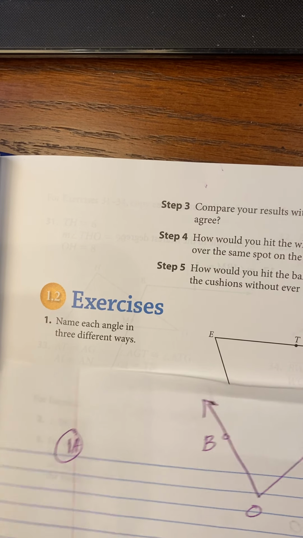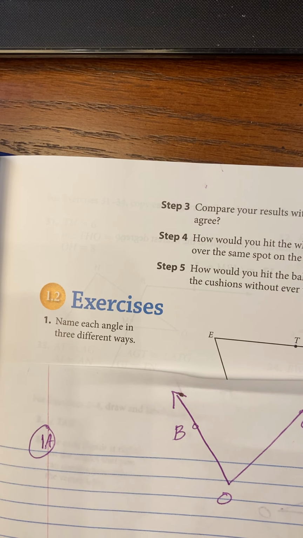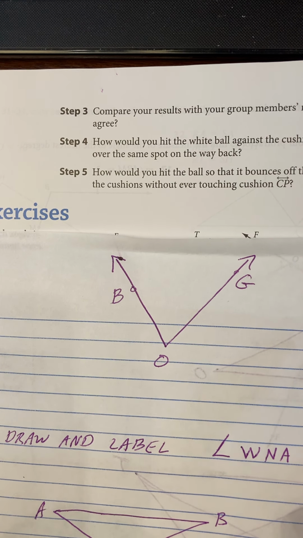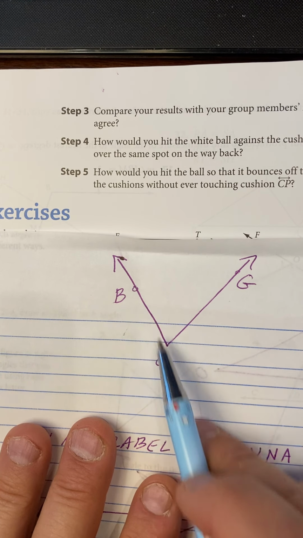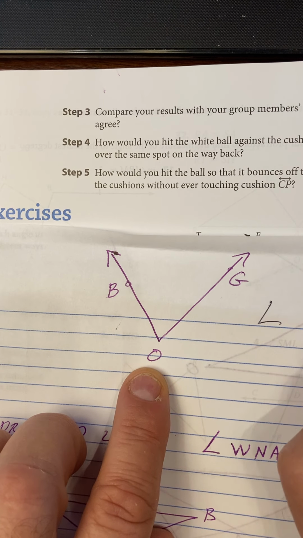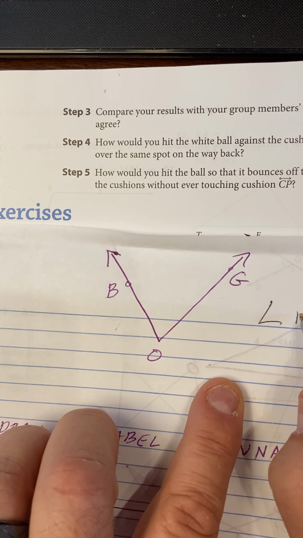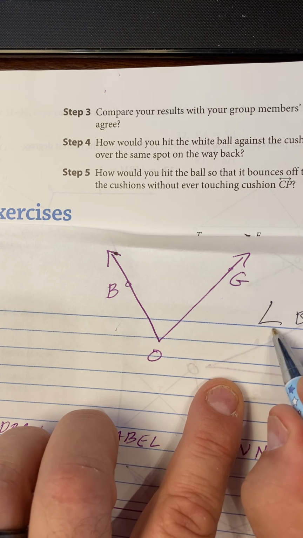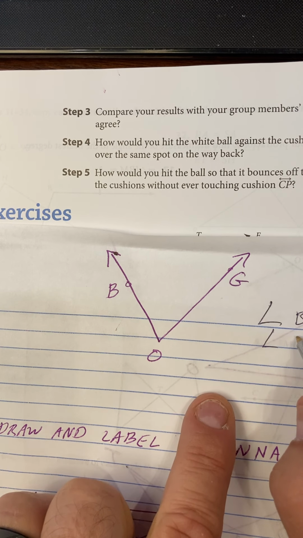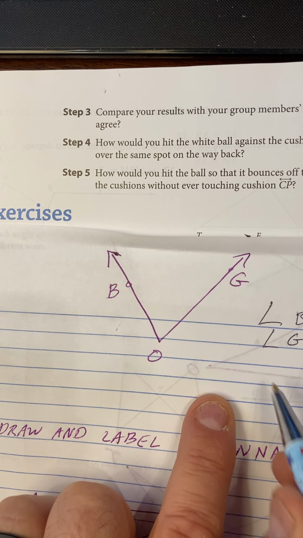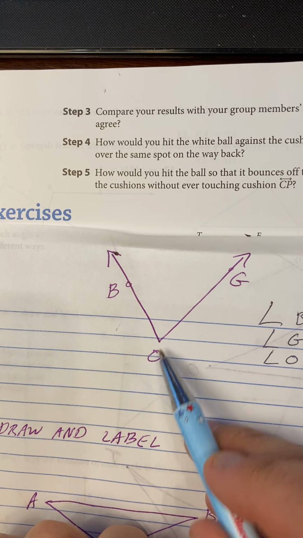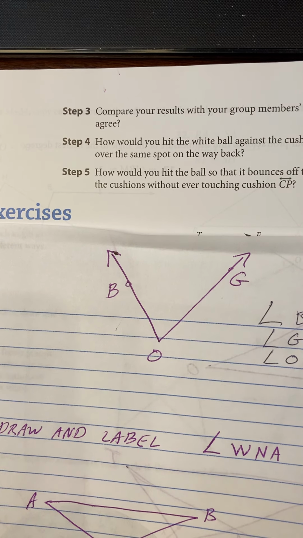Here it says name each angle in three different ways. We've done something like this already, but this is on the worksheet. Angle BOG, there's one angle. Remember, the vertex is O, so O has to be in the center. So I can go B, O, G, BOG. I can say angle, as long as the vertex is in the middle, GOB. I can say angle, in this case, just the letter O would work because there's only one vertex right there. So there's three different ways to name that angle.